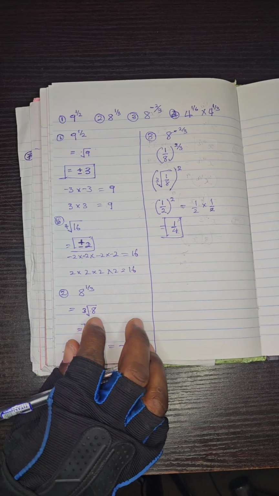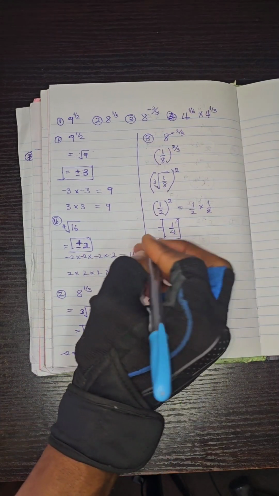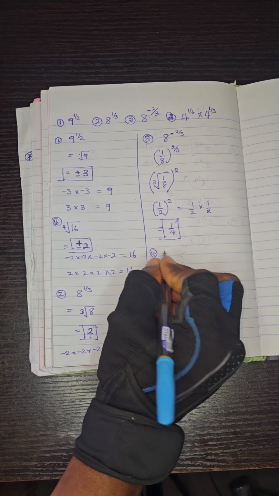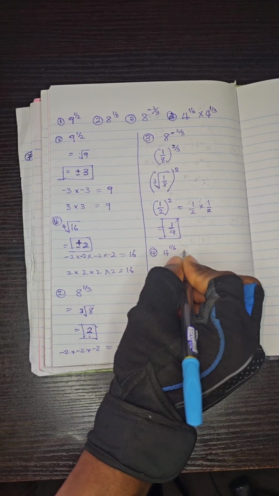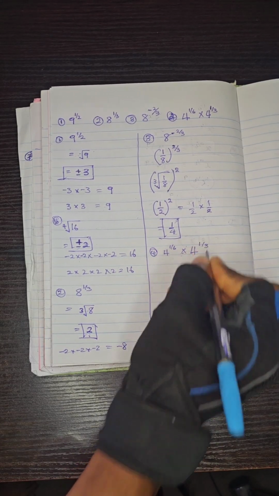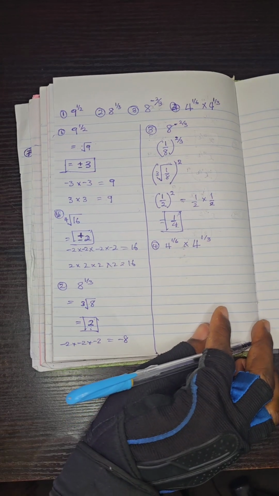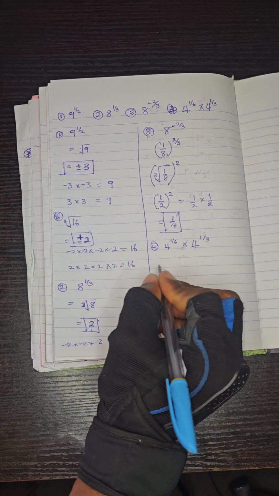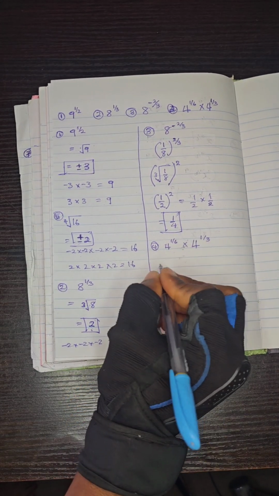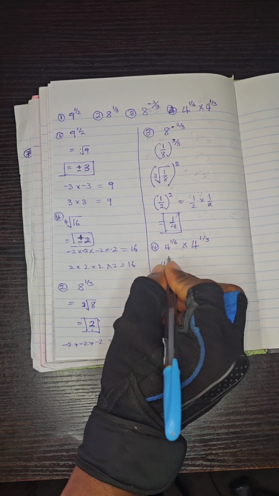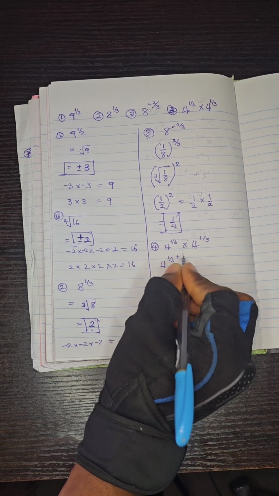So the next one we are going to solve is number 4. Number 4 says 4 raised to power 1 over 6, times 4 raised to power 1 over 3. Here we apply the multiplication law that we did earlier: when the bases are the same, we add the powers. So it will be 4 raised to power 1 over 6 plus 1 over 3.